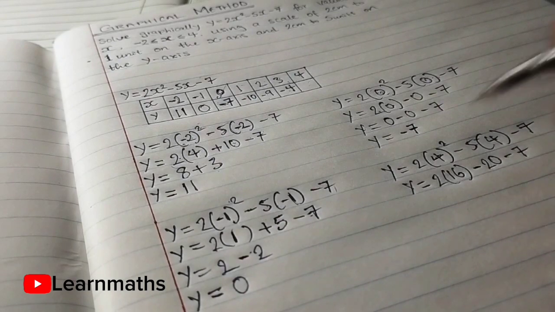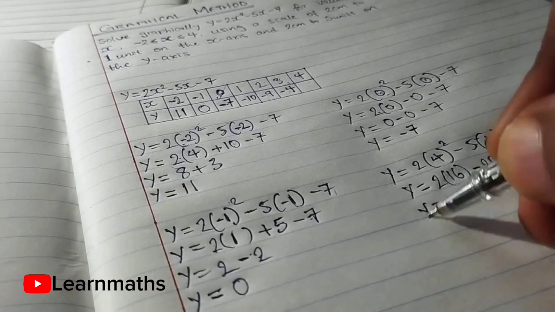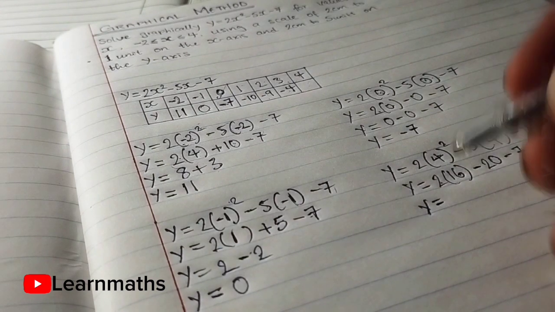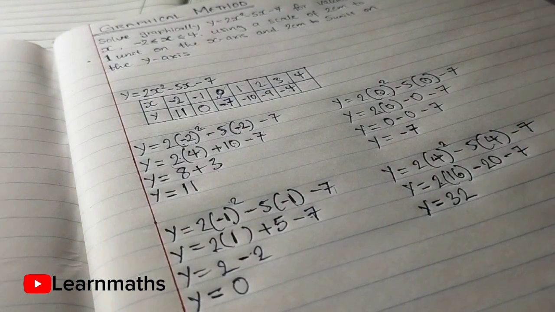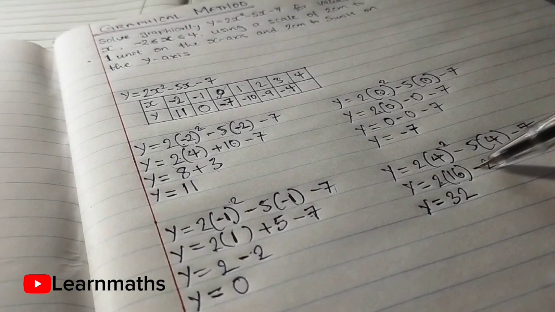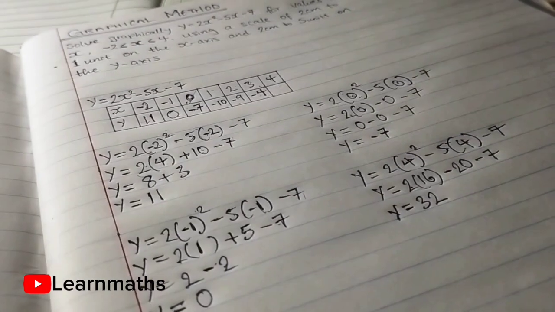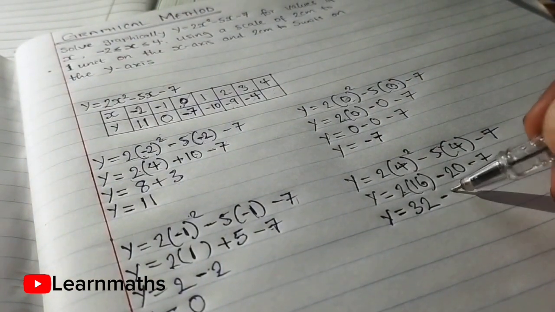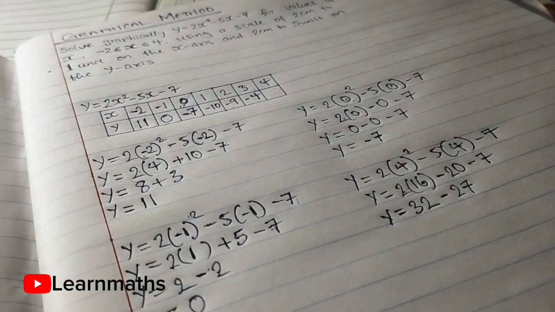Minus 7, right? So this will be y equal to 2 times 16, that's 32. Then this is -20 minus 7. What is that going to be? -20 minus 7, that's -27, right?